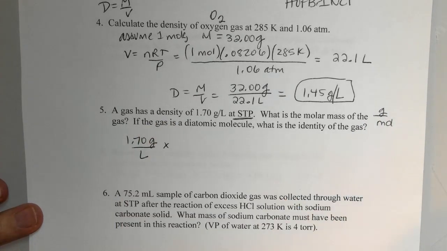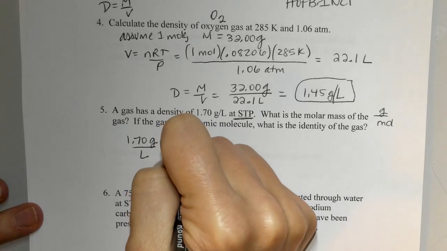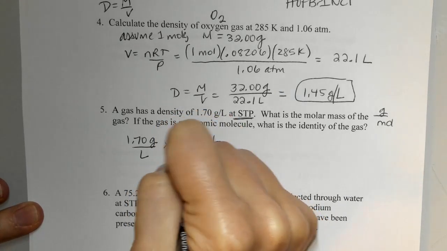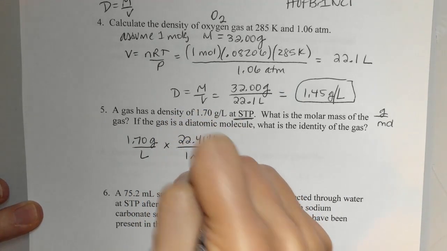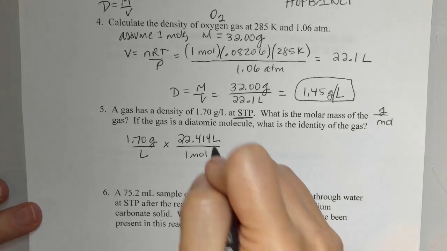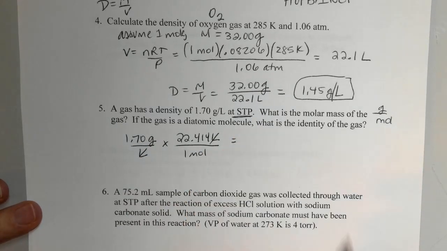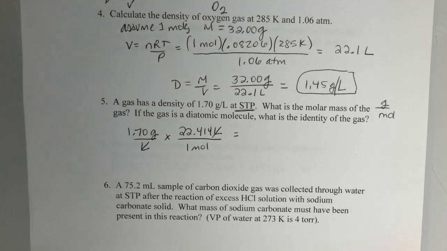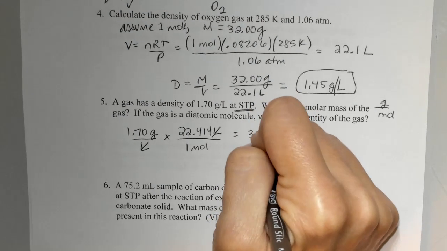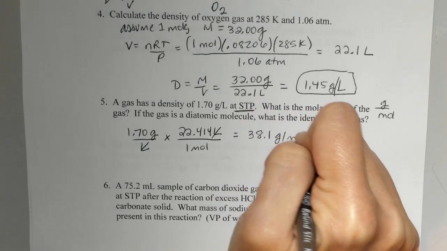So what I can factor in here at STP, 22.414 liters is the volume of 1 mole of any gas. So liters is going to cancel out, and I'm going to get my grams per mole. So if I take 1.70 times 22.414, I get a molar mass of 38.1 grams per mole.